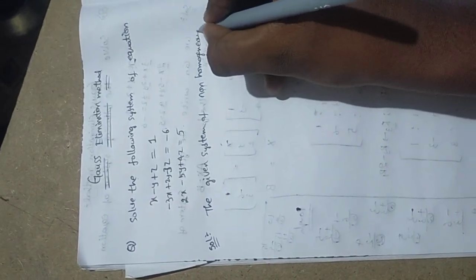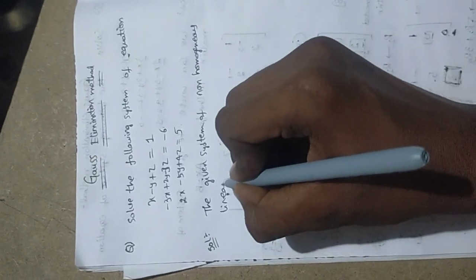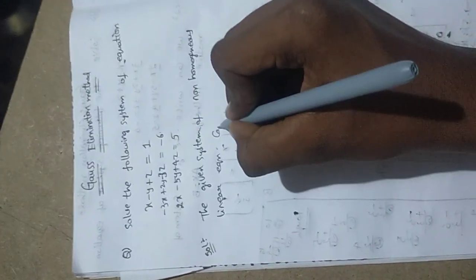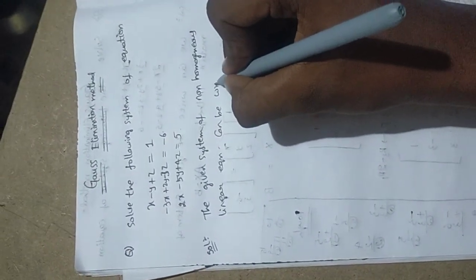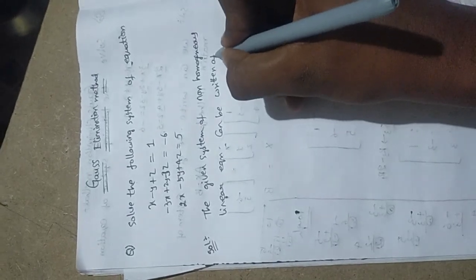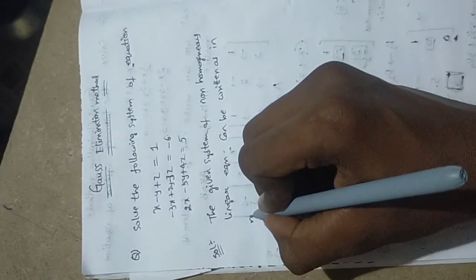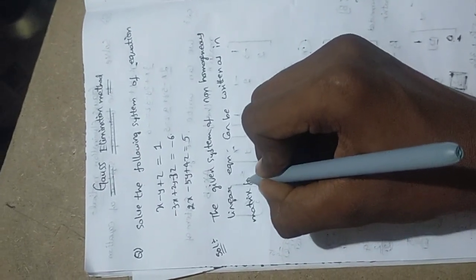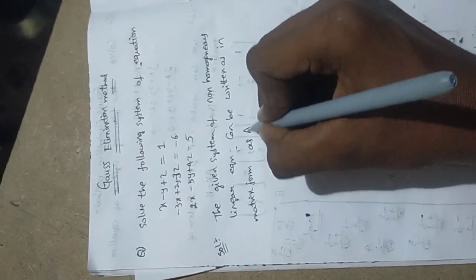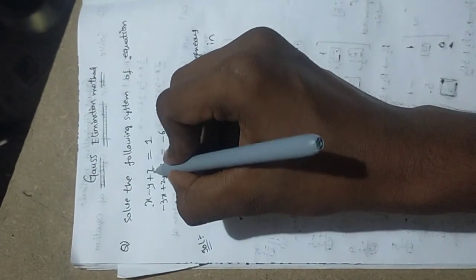non-homogeneous linear equations can be written in matrix form as Ax = B. First, in A we have to write the coefficients of the given equations.